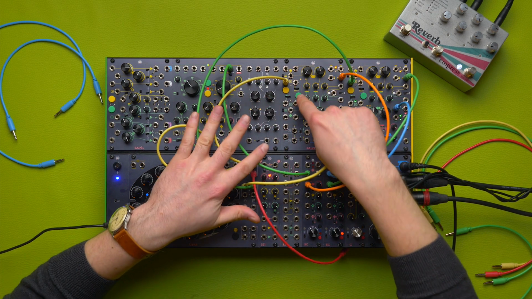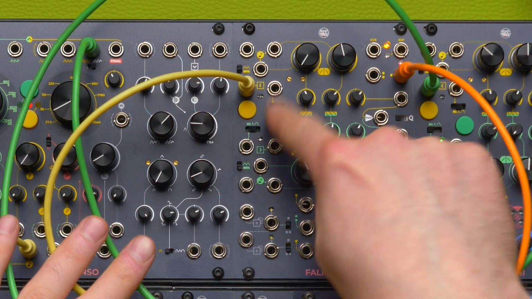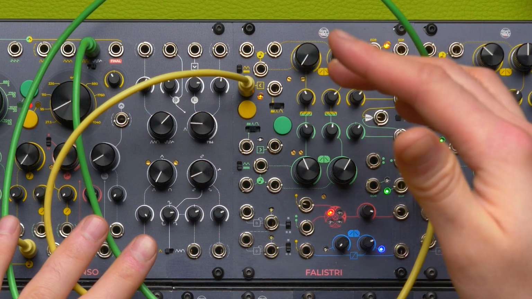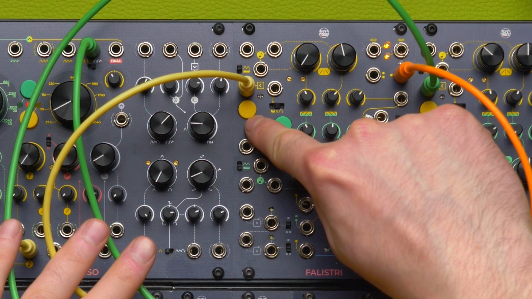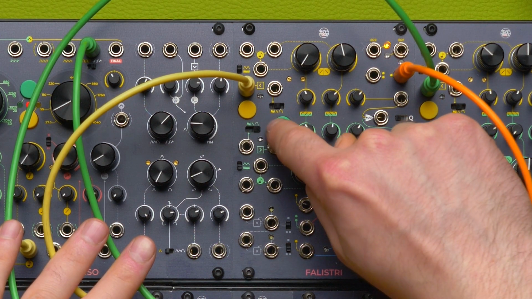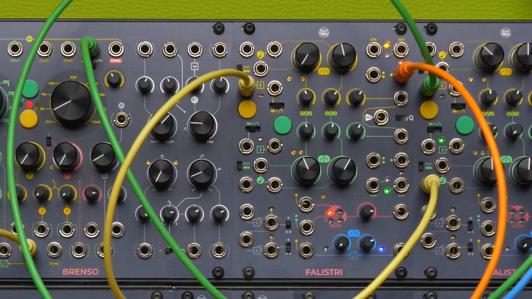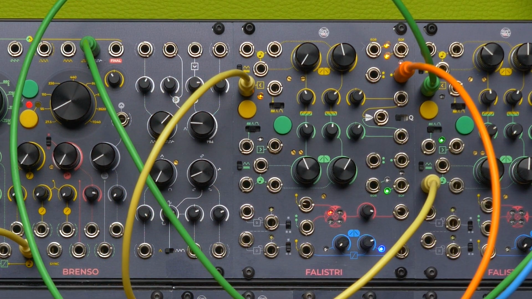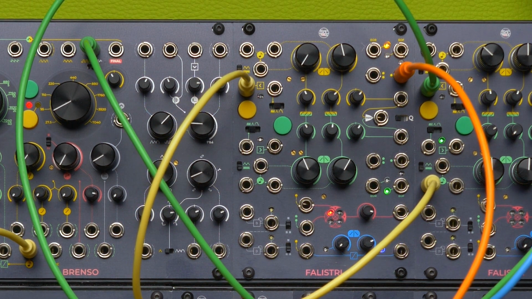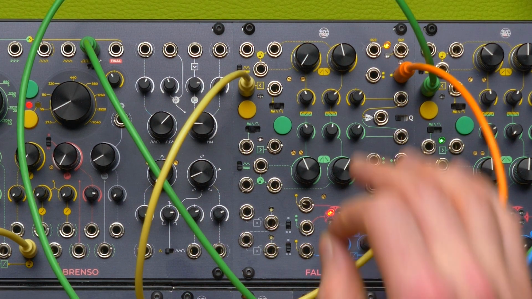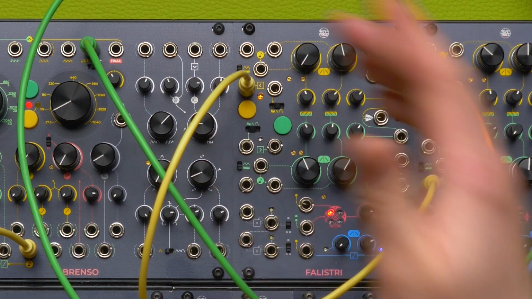And the way to find out if your Falistri is set to one way or the other is that when set on rest, the gate LED won't flash. When set to transient, it should flash like this. If it doesn't flash, it means that it is set on rest. This is a tiny little detail that may help you find how your Falistri is set. If you set it to rise, it will just flash also in this way.